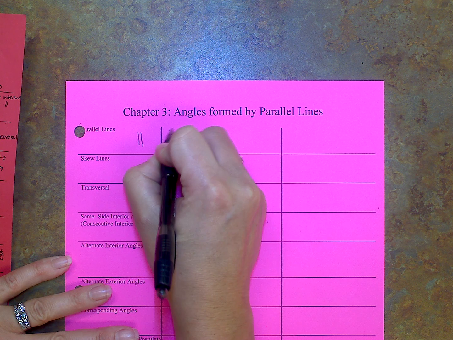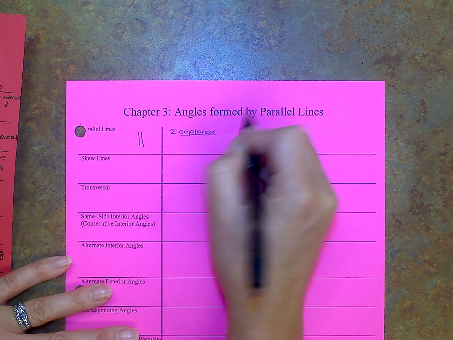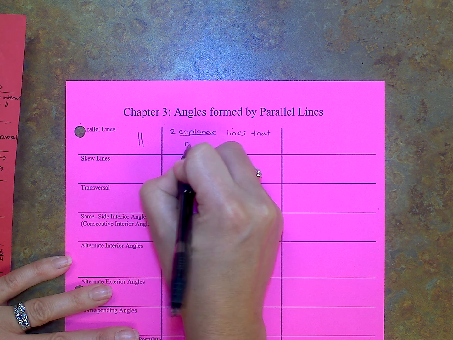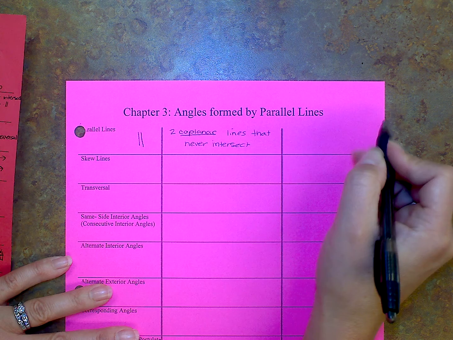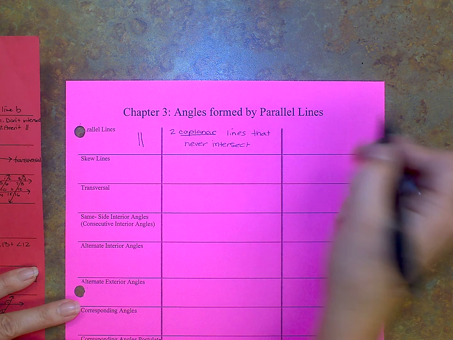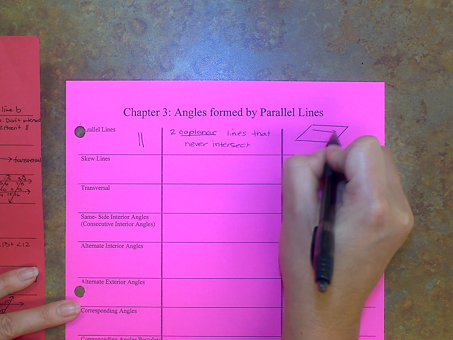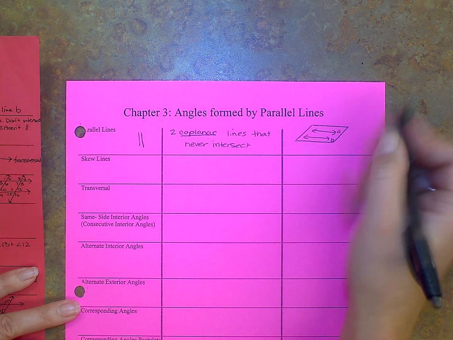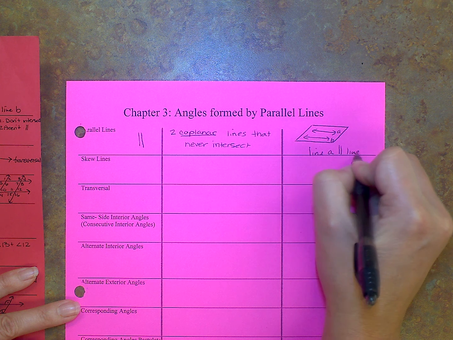The definition: two coplanar lines, hopefully you remember what that means, that never intersect. So if we have a plane like this, and we have two lines on that plane, A and B, we would say line A is parallel to line B.